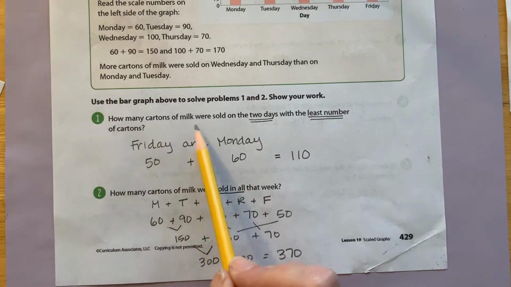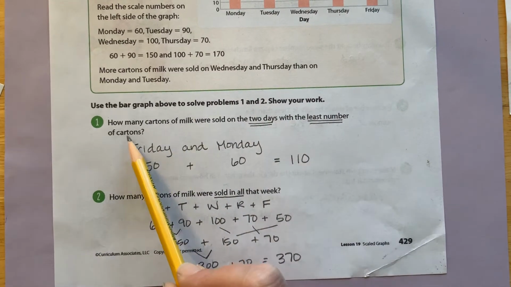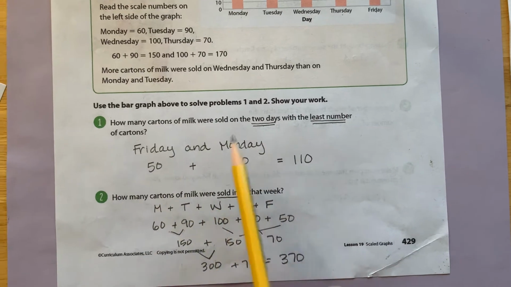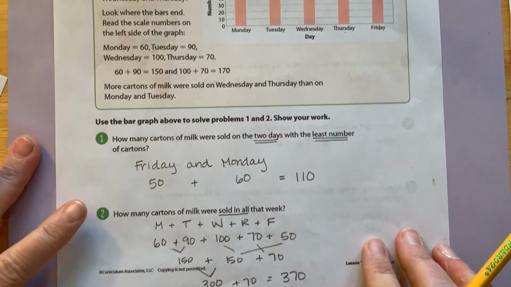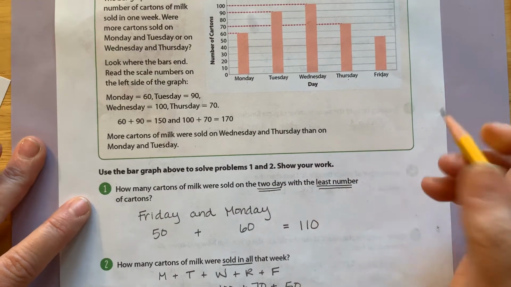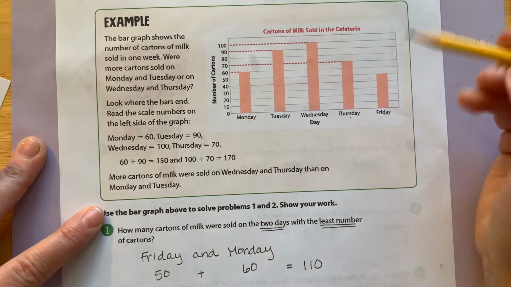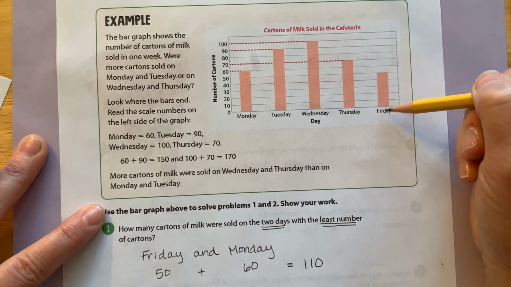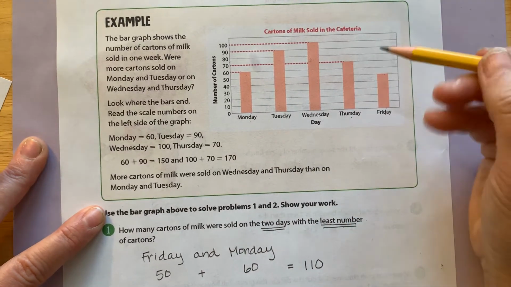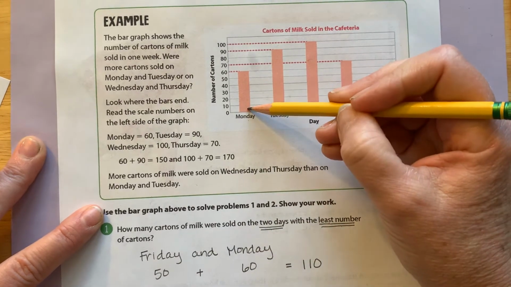How many cartons of milk were sold on the 2 days with the least number of cartons? To do this problem, I had to find the ones with the least. Least means the fewest. So that means I went and looked for the bar graphs that were the shortest ones, because I noticed that the shortest bars have the least number. And I noticed that Friday had the least amount and Monday was the second least.